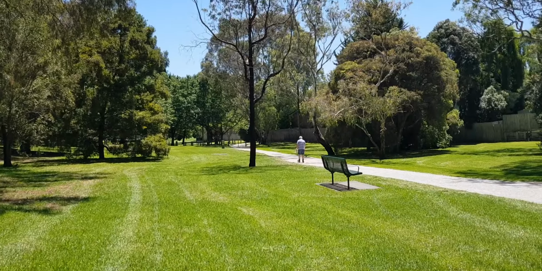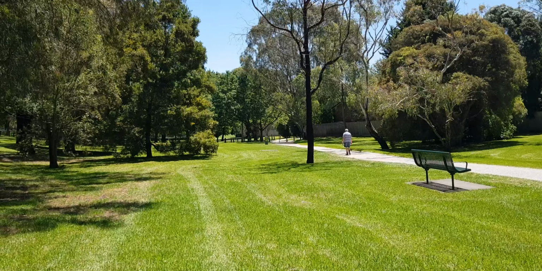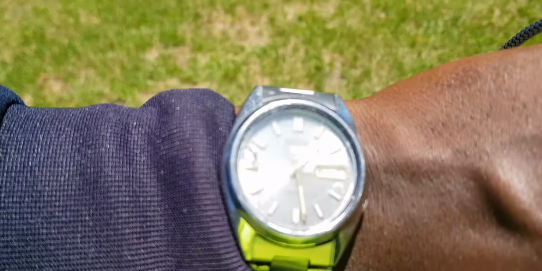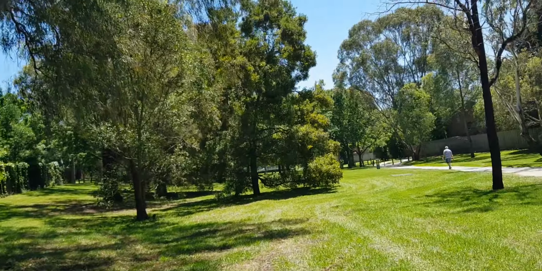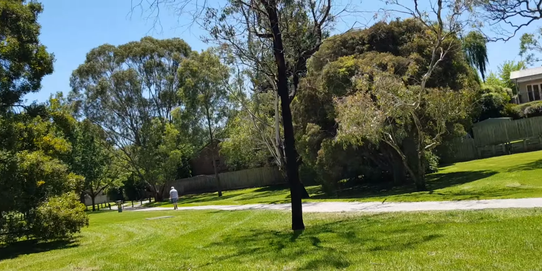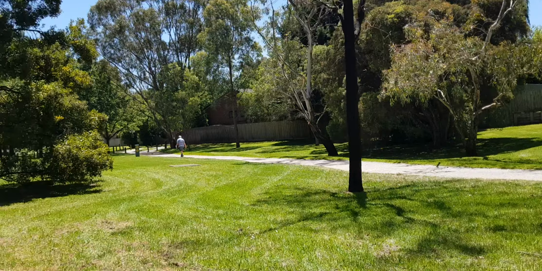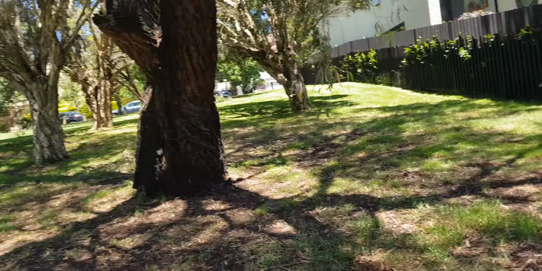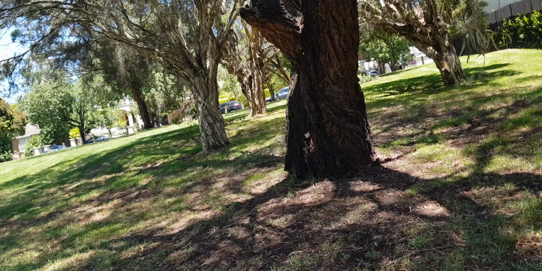As you can see, there's a man there taking a walk. It's usually retired people at this time of the day, because it is that time, 1:30. At this time, a lot of retired people, they're not working. They go out for walks, and I've met a few of them already, doing their daily walks and getting their daily exercise.